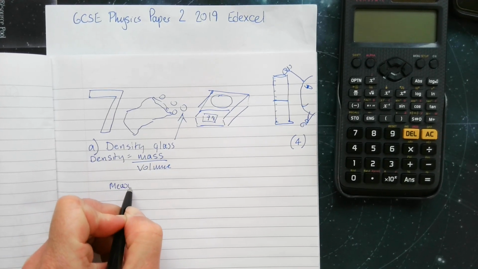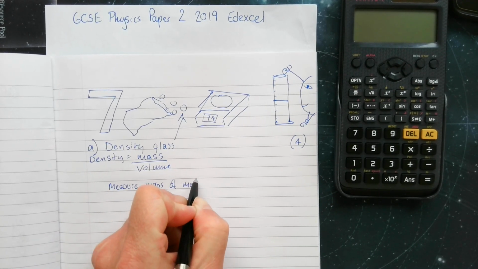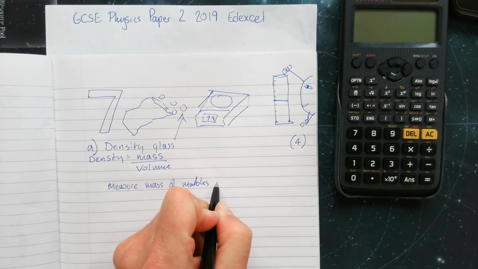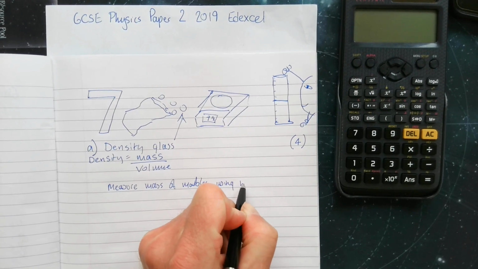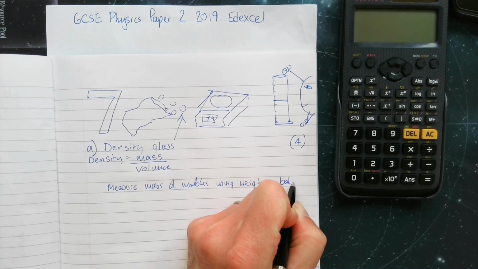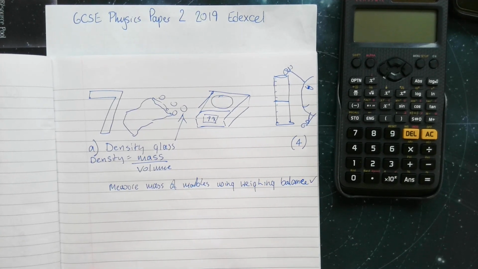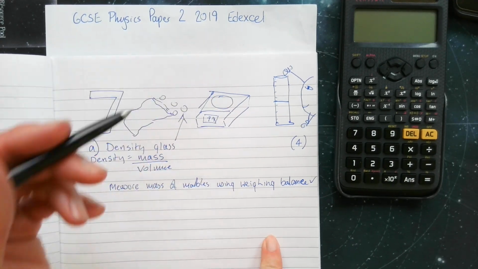Measure the mass of marbles using the weighing balance. There we go. There is mark 1 of 4.